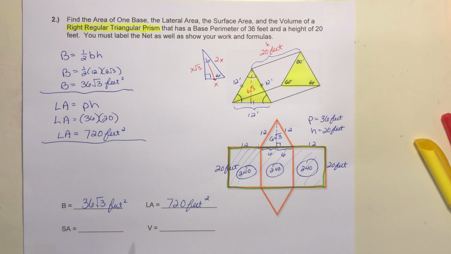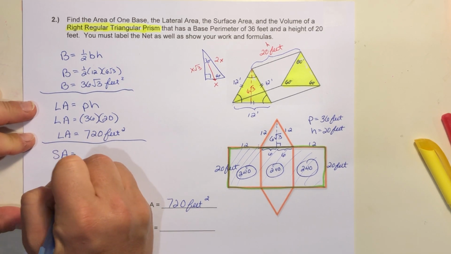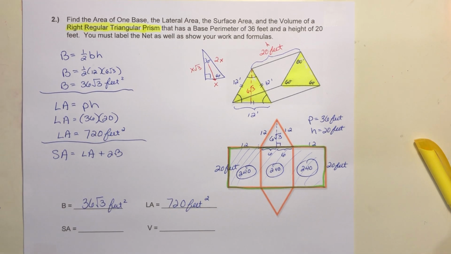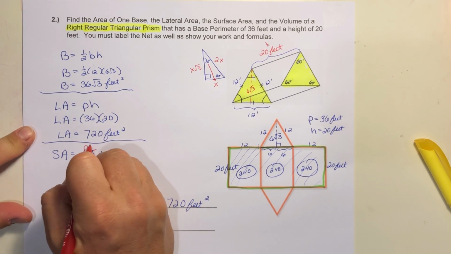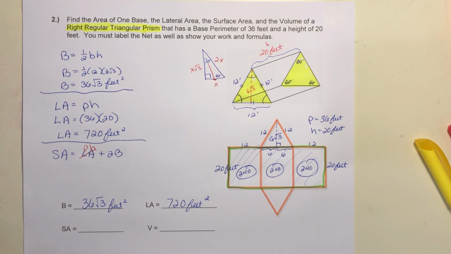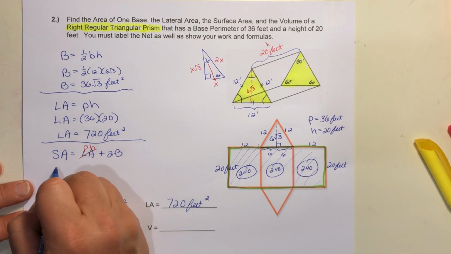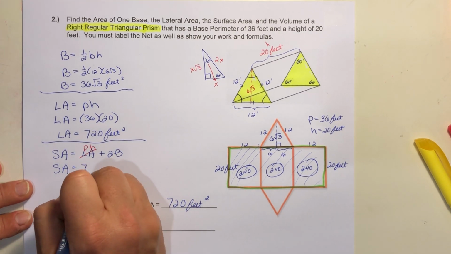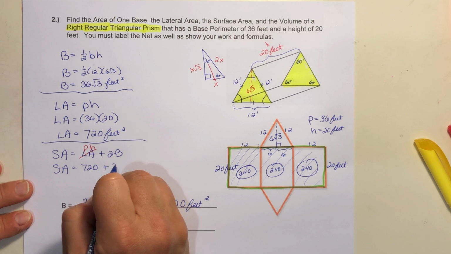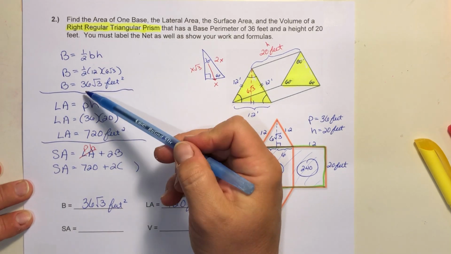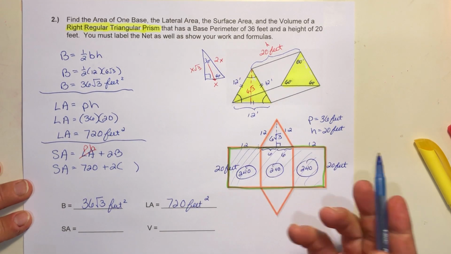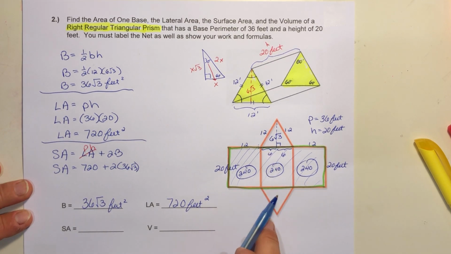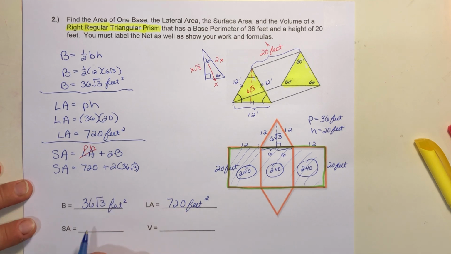All righty. So let's go try to wrap this up. So the surface area is going to be LA plus 2 capital B's, although we were using pH for lateral area. I like that better. So now, guys, all we have to do here is basically, we know what the lateral area is. We just found that it's 720. I don't have to redo it, but I do have to be careful here. One base area is 36 radical 3. So we got to make sure that we include 2 triangles, not just one. All right, so I'm just about done here.